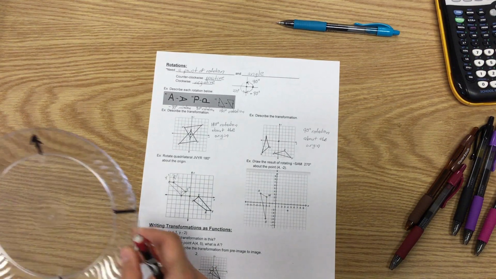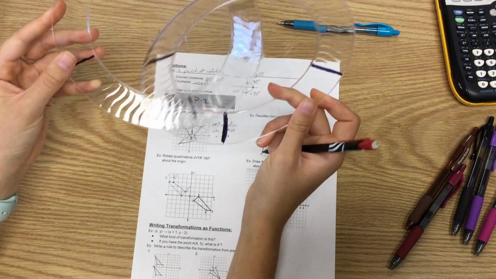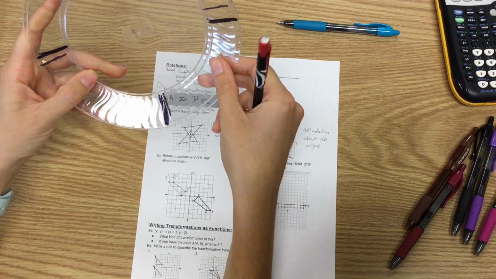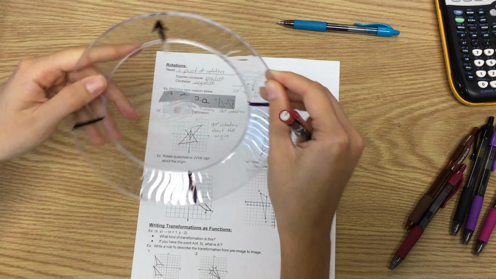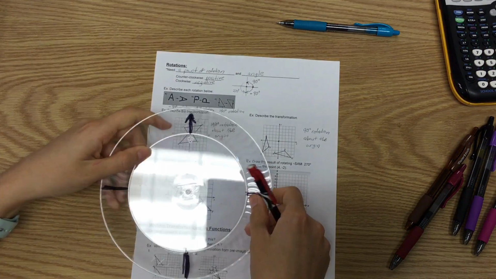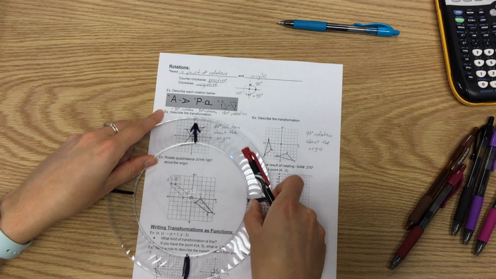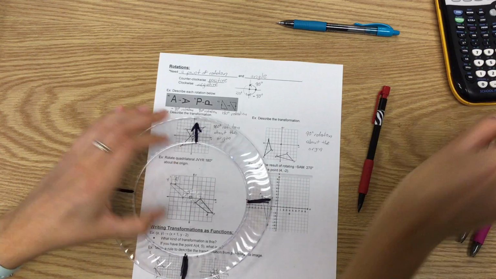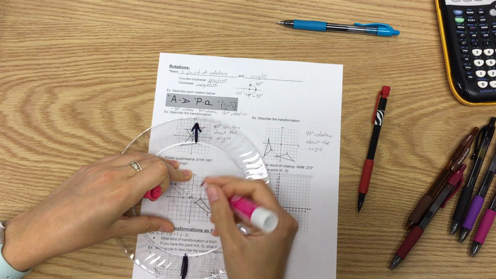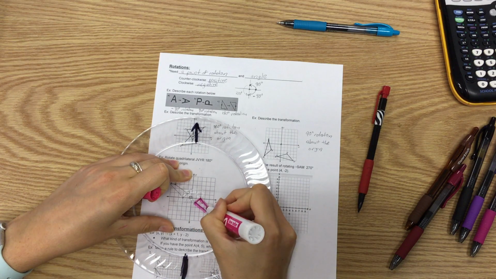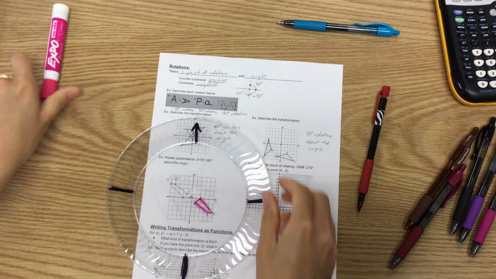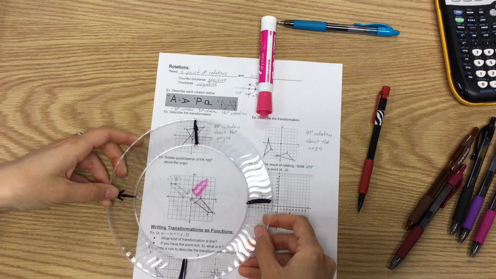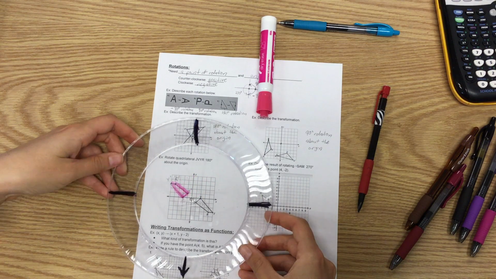One other tool that I'm going to give you to do these is some plastic plates. If you guys at home want to make your own, you can. I lined up the arrows so you know how to kind of match them up. But basically what you can do is put the center of the plates right in the center of rotation. And if you want, you could even draw the axes. And then you can use an expo marker to draw out your shape like this. And then you can literally rotate it. So there's one 90-degree turn and another 90-degree turn.